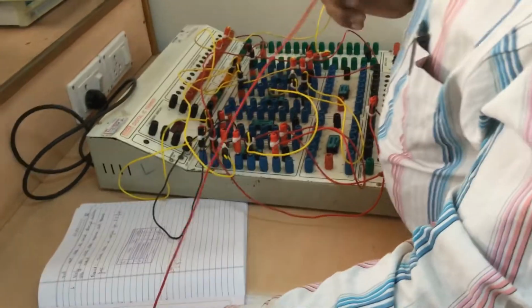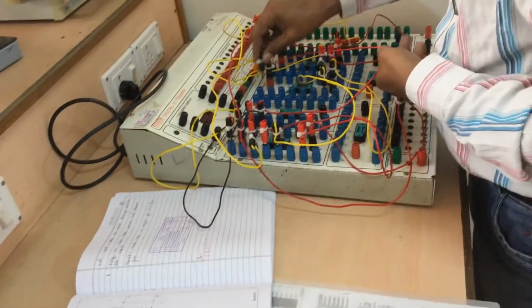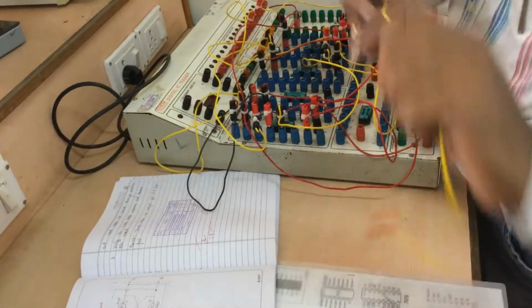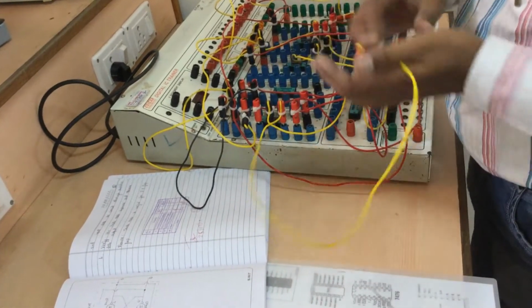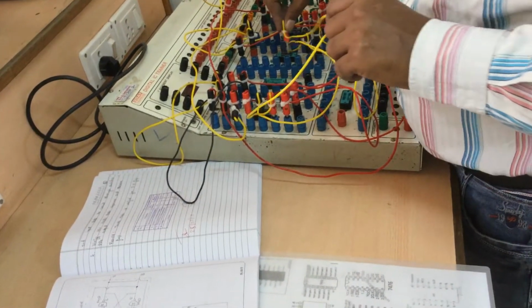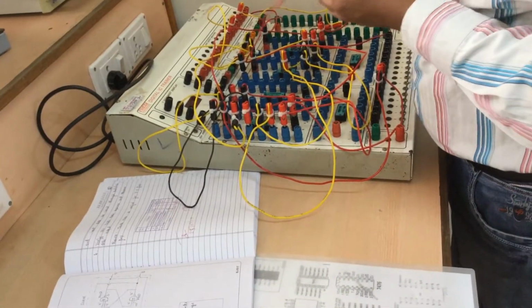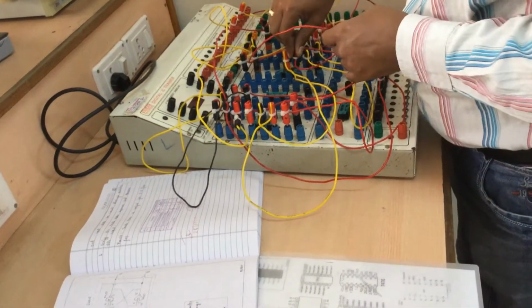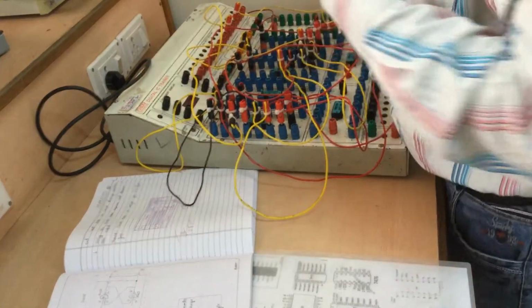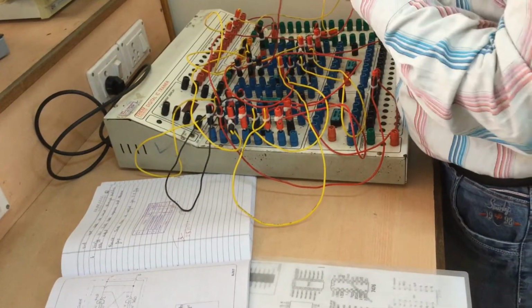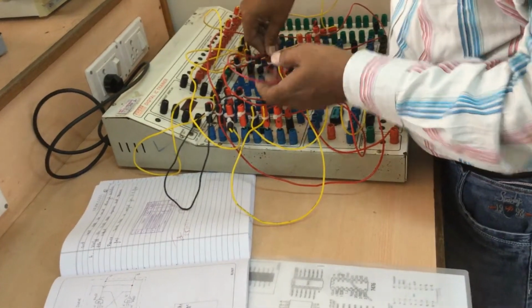Now come to pin number 12 of 7410. We will go to pin number 1 of 7400 first IC, and pin number 6 of 7410 will go to pin number 5 of 7400 first IC, and take pin number 2 of 7400 first IC to pin number 6 of the same IC, and pin number 4 and 3 of the same IC 7400 should be shorted, and this part is over.